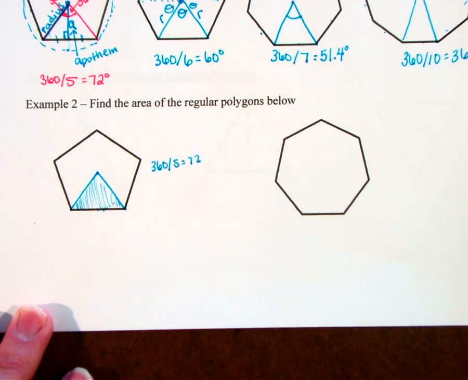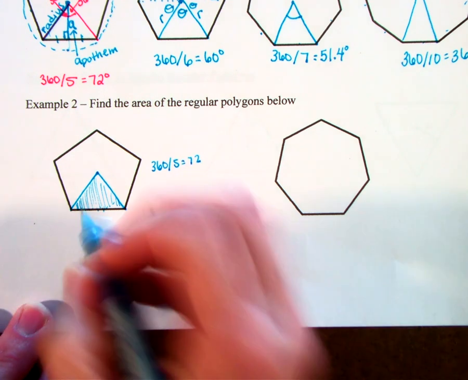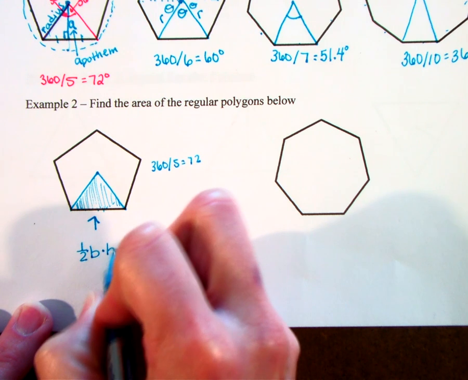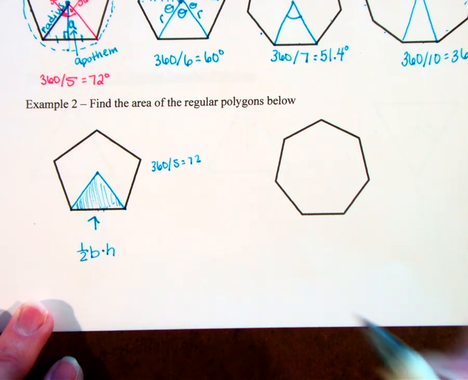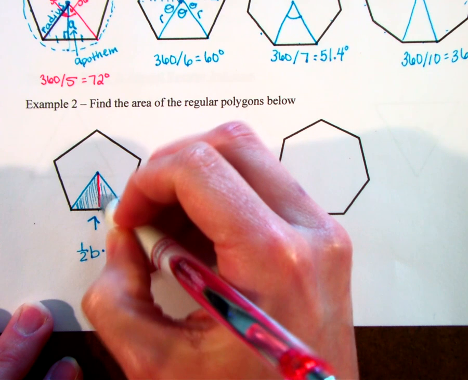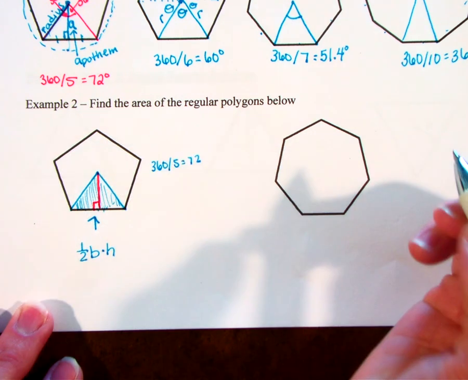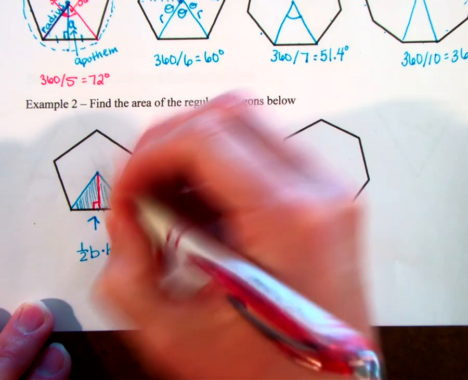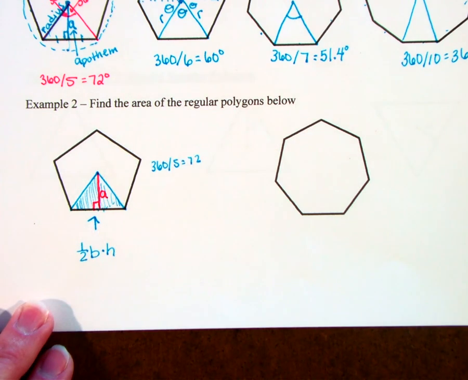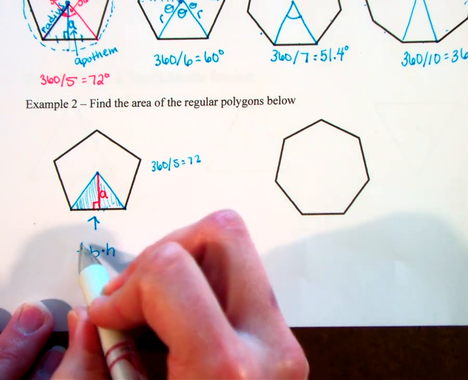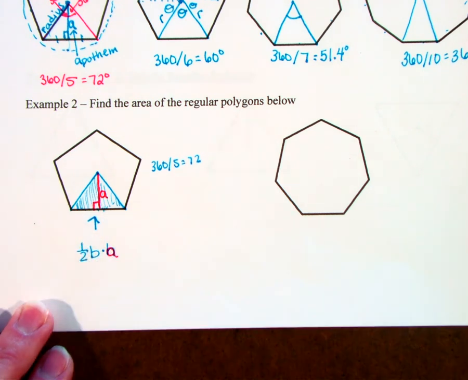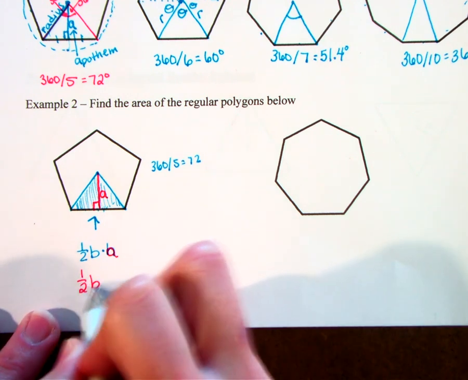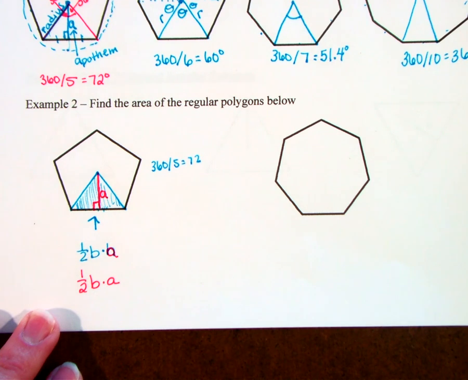But we are going to find the area of this triangle right here, which is 1/2 base times height. So the area of this triangle is going to be 1/2 the base times the height. If I draw the height in here, there's my height. That height has a special name, right? So it is a height, but more specifically for this triangle, it is called the apothem. So what we're really doing is 1/2 the base times the apothem.